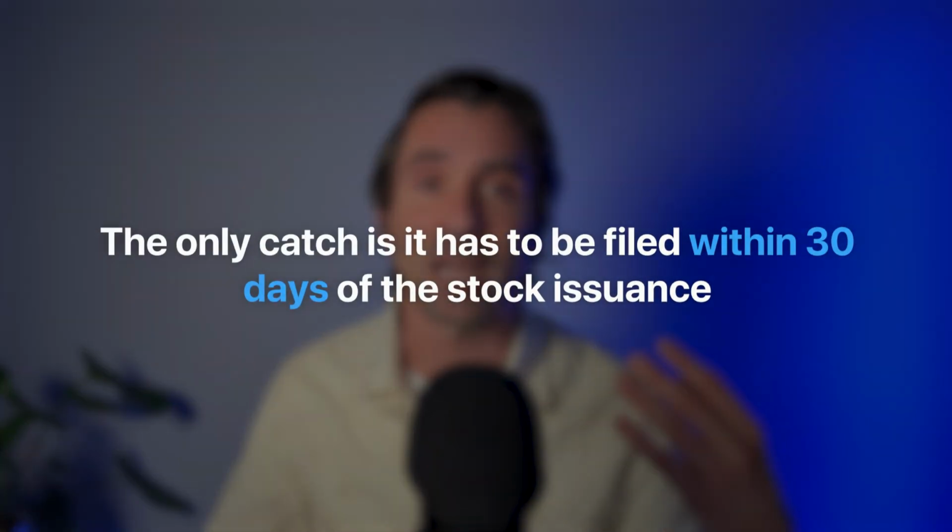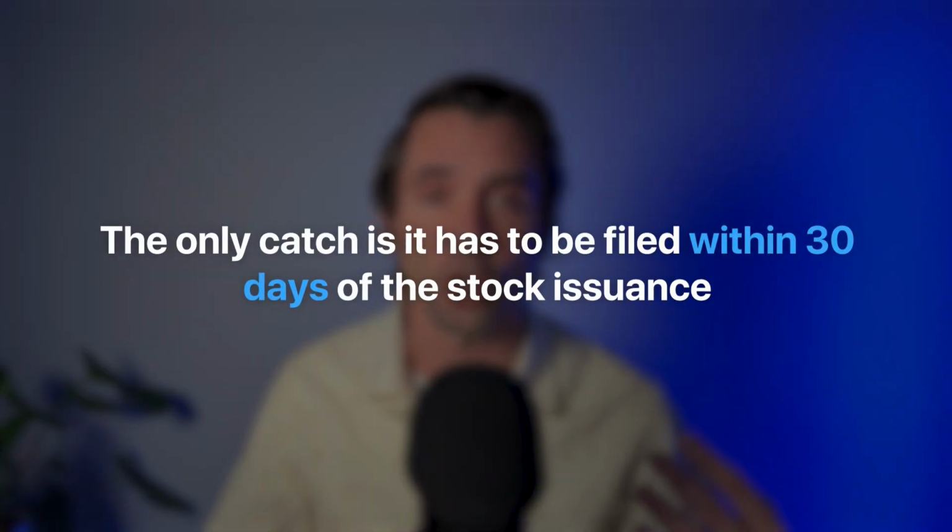The only catch is it has to be filed within 30 days of the stock issuance. This is not flexible. 30 days and that's it. If you don't file the 83B within that window, you're going to get taxed quite significantly. And I've seen founders miss this deadline and it costs them tens of thousands of dollars.